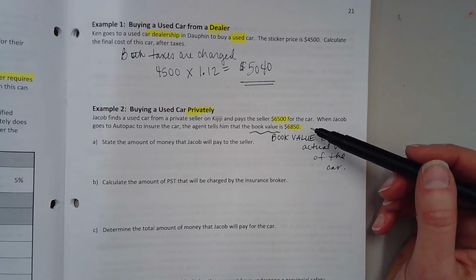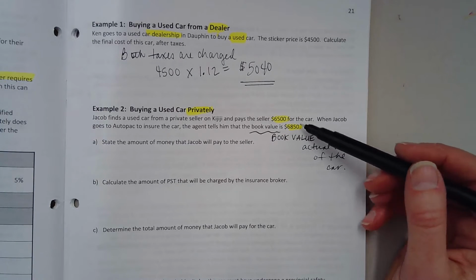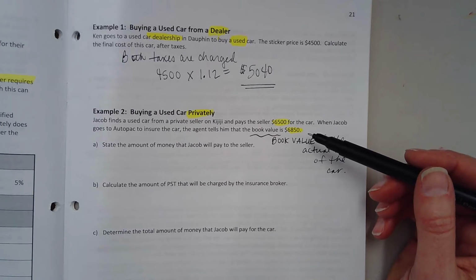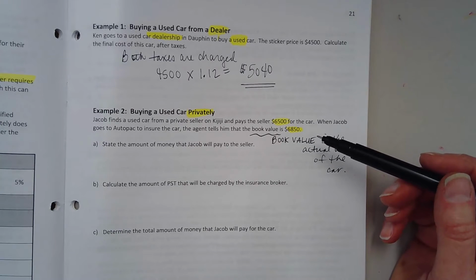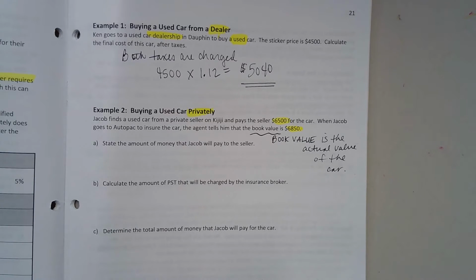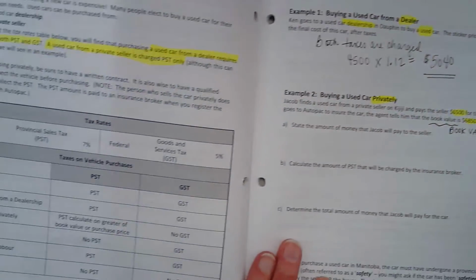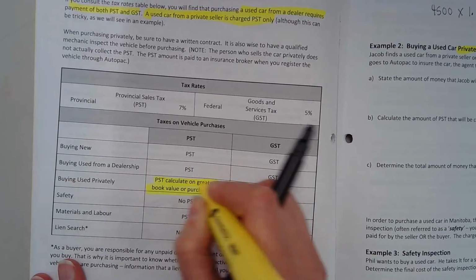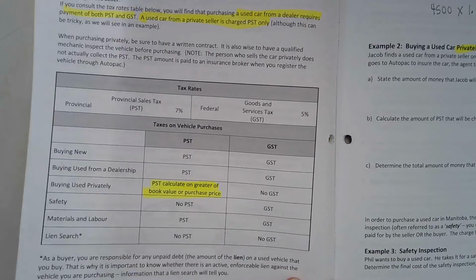Usually book value is the higher amount because quite often we can negotiate a lower price. Sometimes the price we pay is higher than book value. Maybe it's a car that you fell in love with. It's only worth $7,000, but you just love it, so you might pay a little more than $7,000. You have to pay tax on the larger amount, so that would be not on book value, but what you paid for it. Usually it's the other way around though. Book value is more than what we pay. So just remember that. This is worth highlighting on your chart: when you're buying used, PST is always calculated on the greater of the book value or purchase price.